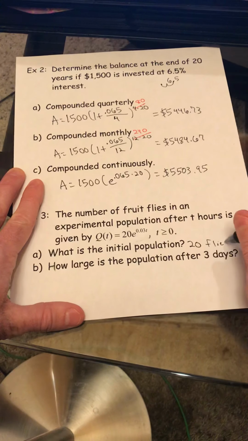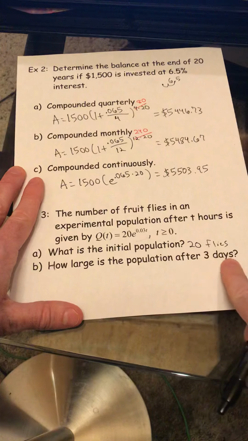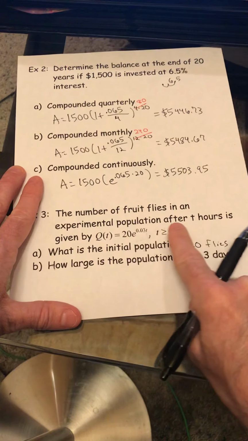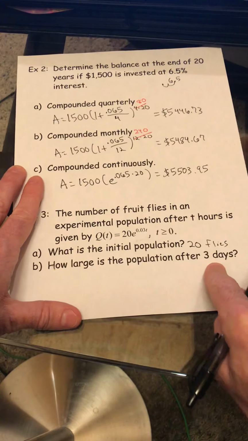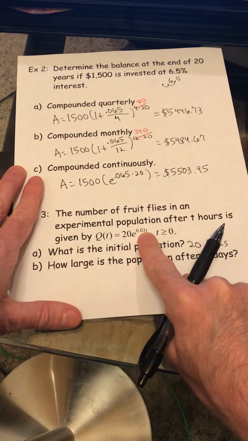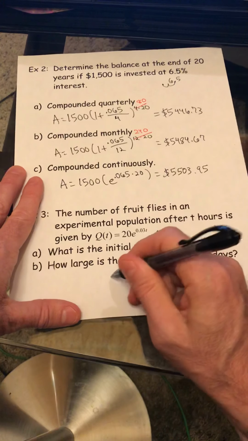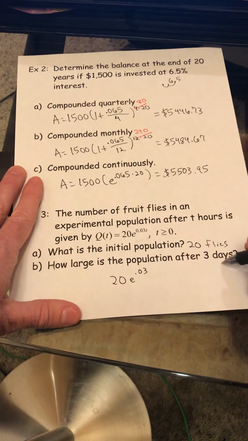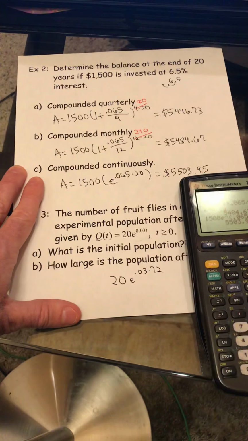Now, here's where you have to be careful with this next one. How large is the population after 3 days? If you read through up here, experimental population after T hours is this. Well, if you just plug 3 in here, you're going to see how many flies are there after 3 hours. So to figure out after 3 days, we actually have to take 3 times 24, which is 72, and then plug that in.